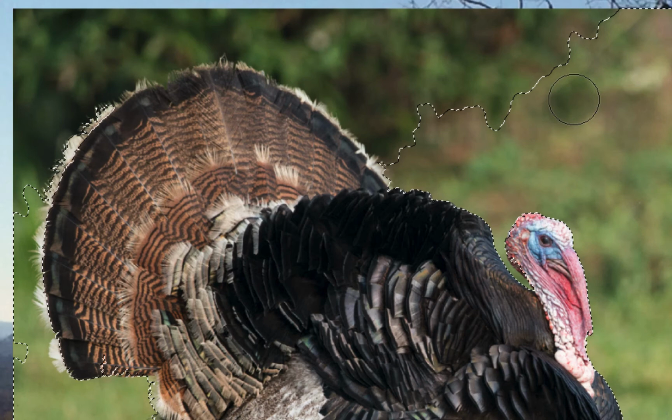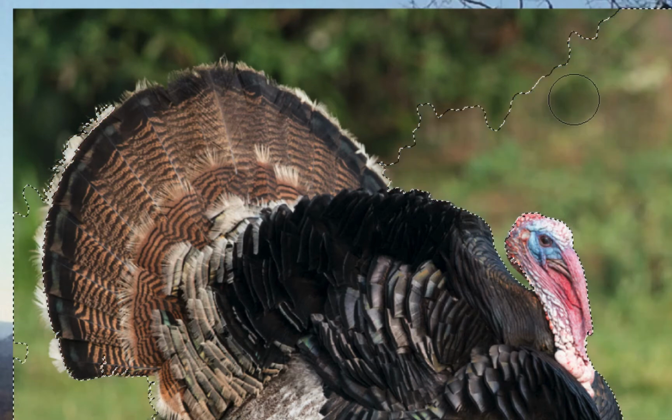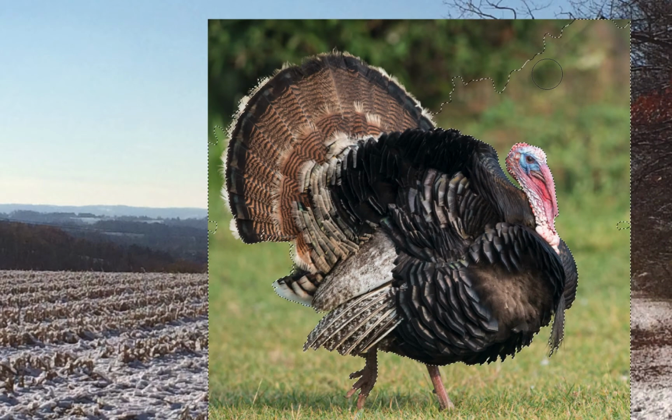And now you could just hit delete. But obviously if you hit delete, then if parts are gone, then parts are gone and you can't get them back. So I'm going to undo that. I'm not going to delete like I did with the magic wand. What I'm going to do is create a mask, a layer mask.